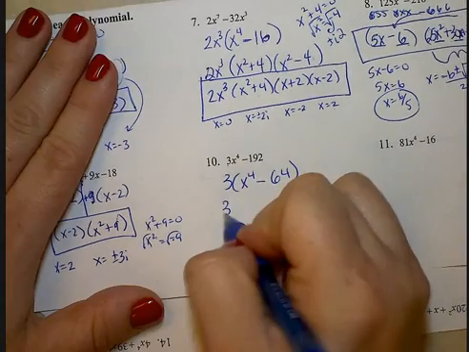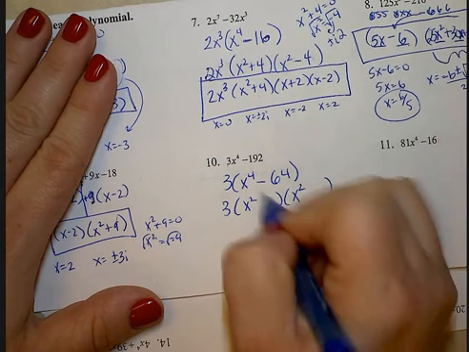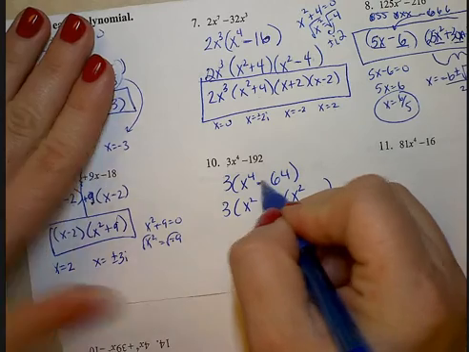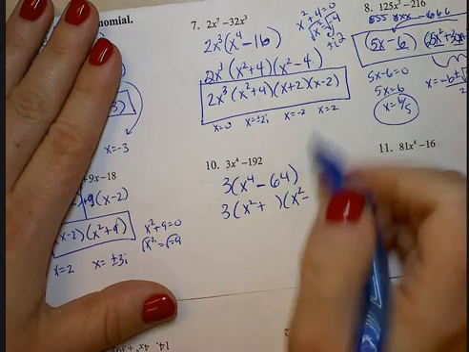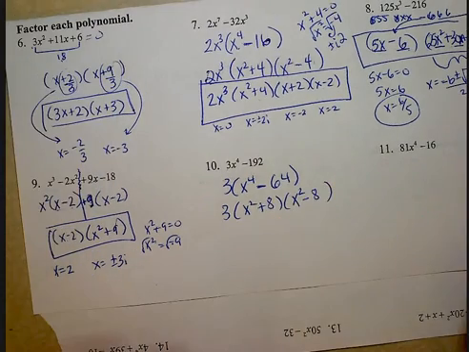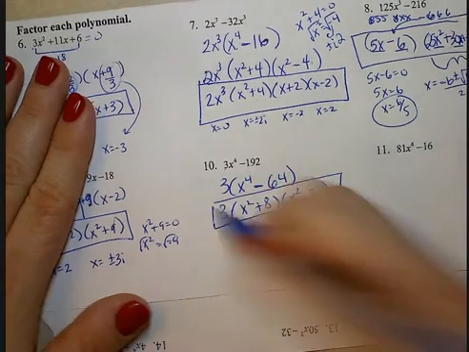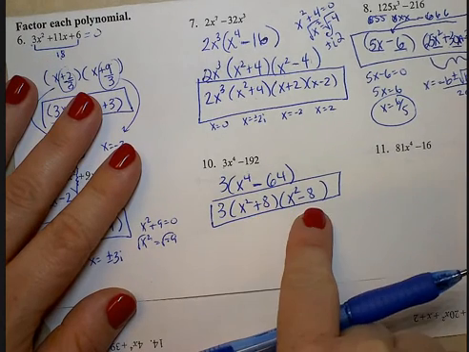Well, I know I can break up x to the 4th into x squared and x squared. And I can do this also because I have a subtraction, so one's positive and one's negative. The square root of 64 is 8. This is your factored form. If they said to solve, you'd set each one of these equal to 0 and get answers.